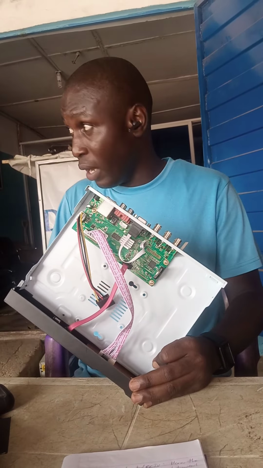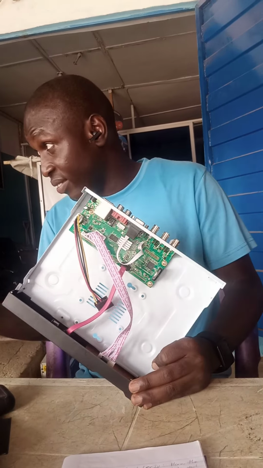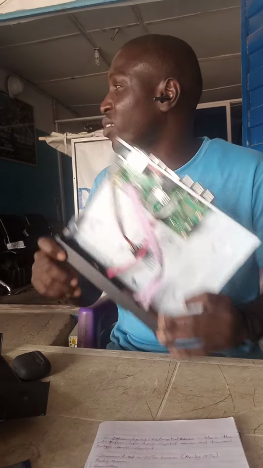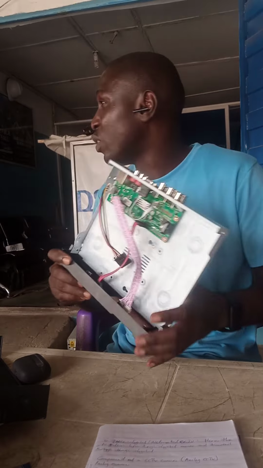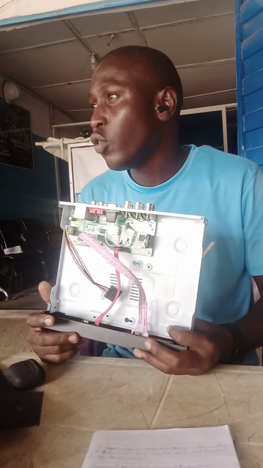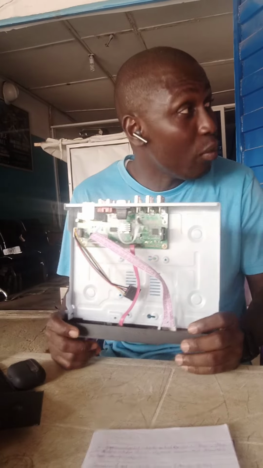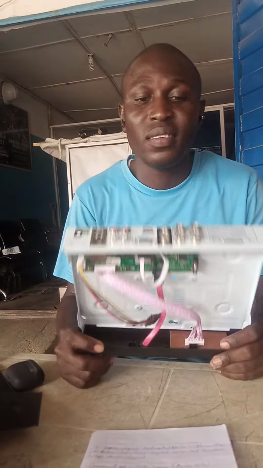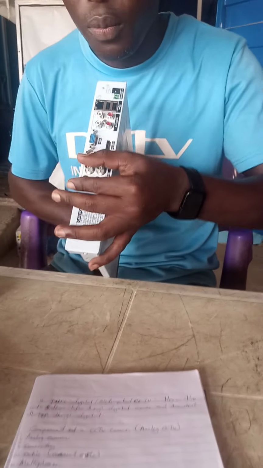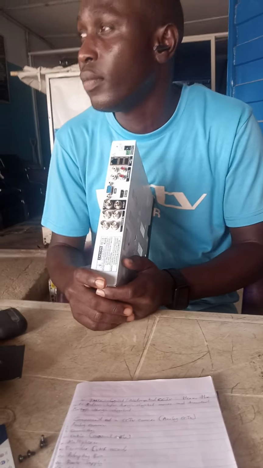You can decide that you are using 8 or 6 out of it, but at the end of the day, if you need more than what the DVR is designed for, it means you will buy what? Another extra DVR. So when we are talking of the number of channels, we are talking of the maximum number of cameras that your DVR can accommodate.